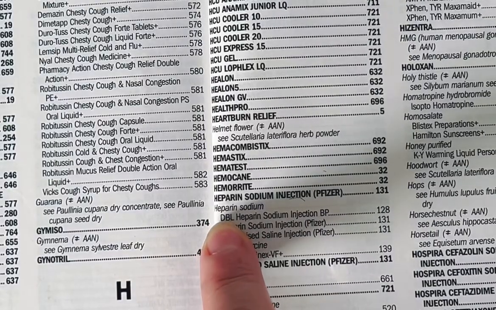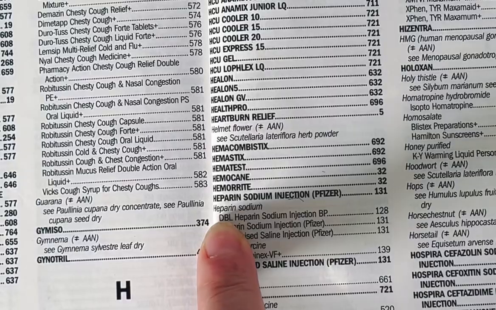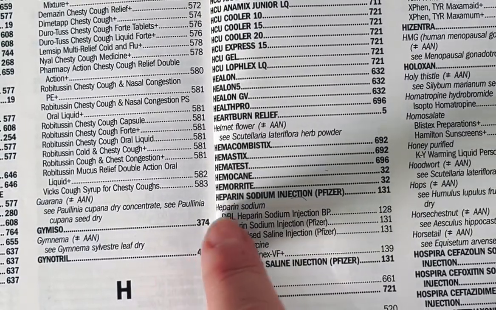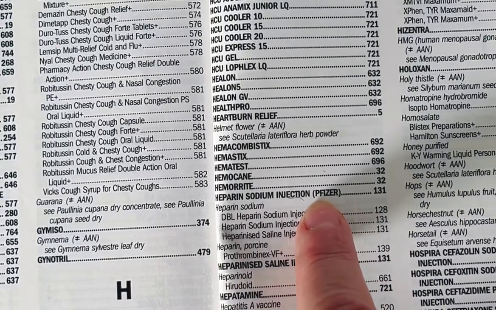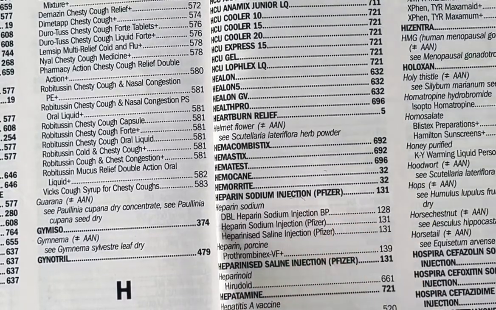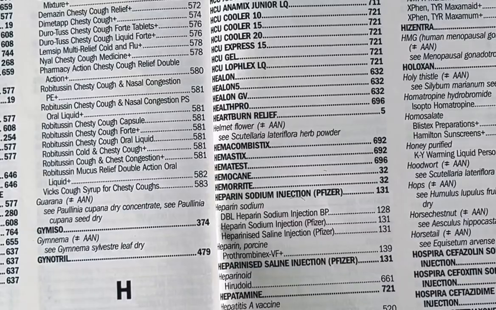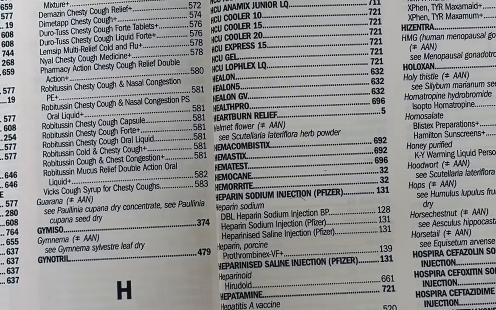Unfortunately this book is a commercial book, and so the bold name is what these big pharmaceutical companies can actually pay to be in bold. So if you're looking here, you see Pfizer, it's a big company, they've got the money, they can afford to be in bold, but that doesn't necessarily mean that all the information is going to be on that page. The information that we're looking for is actually going to be under the generic name.